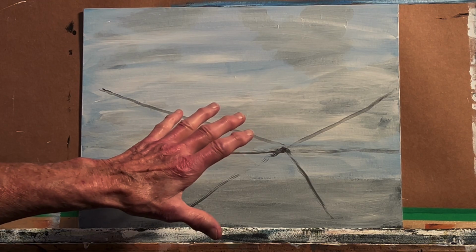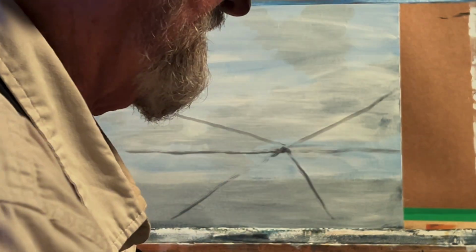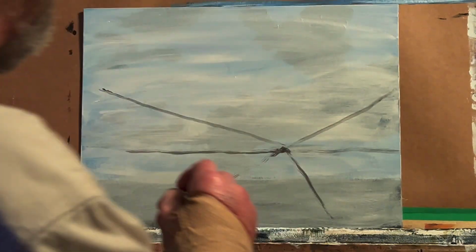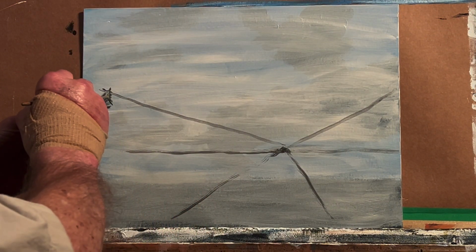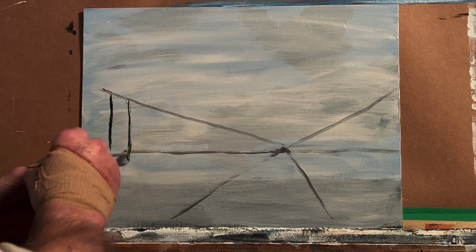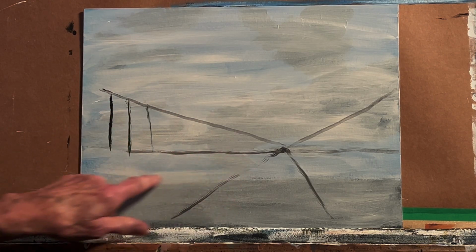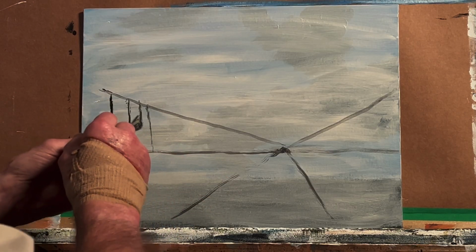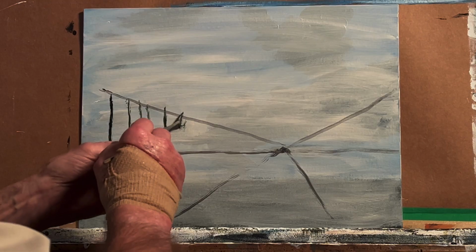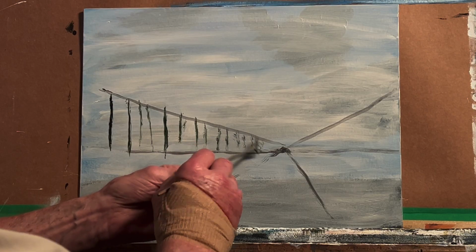Now then, if you're going to have trees, let me get a different brush. I'm just going to take some dark colors, and it doesn't matter what it is, it might be a fence, and we might put a fence in here just to illustrate. But let's just say these are tree trunks.